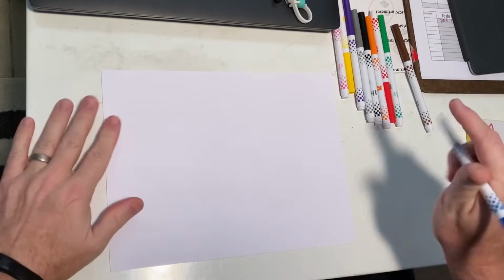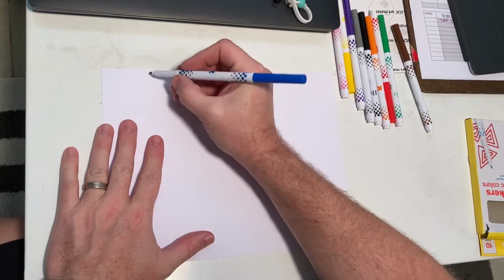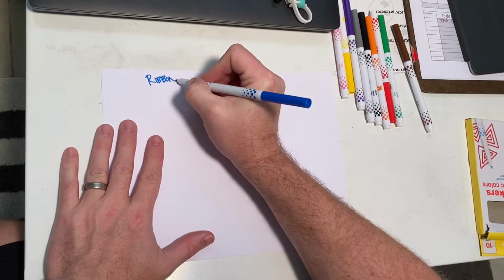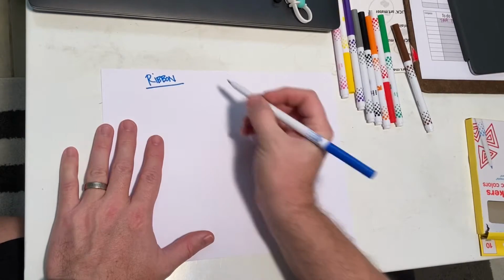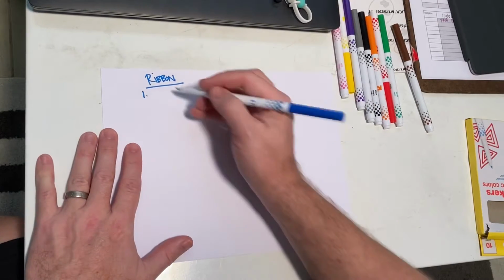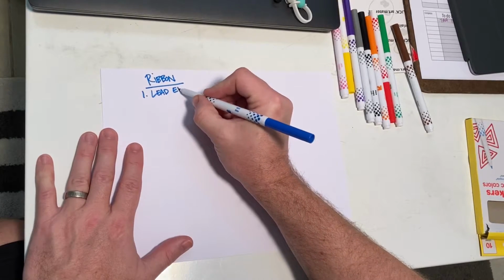Hello students, we're going to go through how do I design a ribbon. So first step, if you wanted to design one, is making a lead edge.